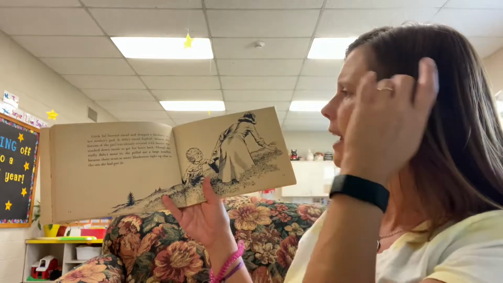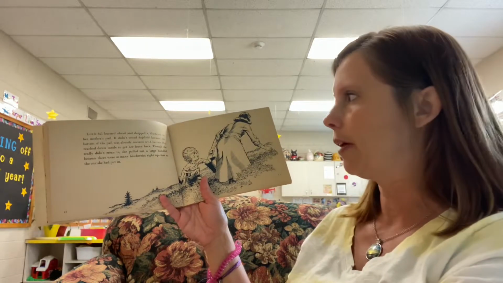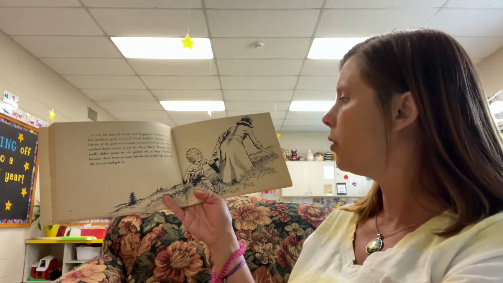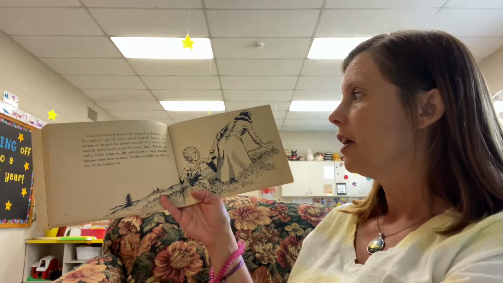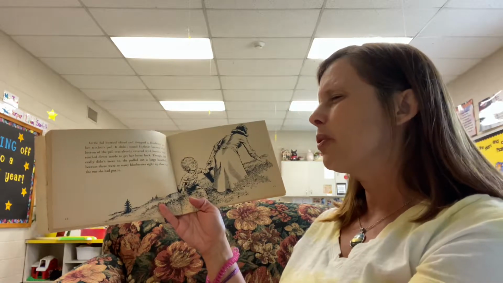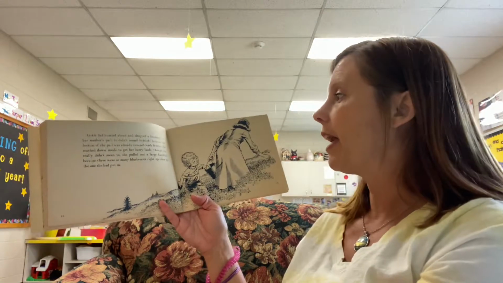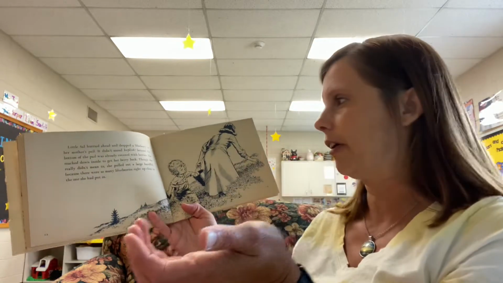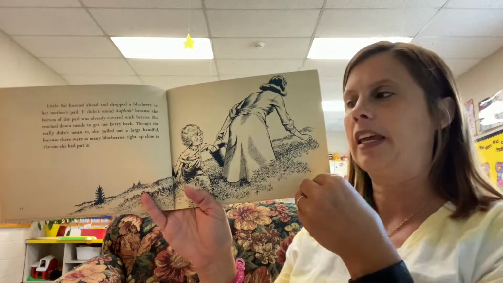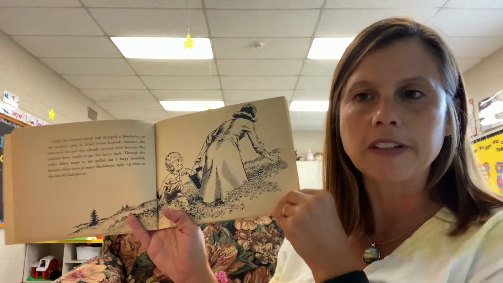Little Sal hurried ahead and dropped a blueberry in her mother's pail. It didn't sound kerplink because the bottom of the pail was already covered with berries. So Sal reached inside to get her berry back. Though she really didn't mean to, she pulled out a large handful of blueberries because there were so many blueberries right up close to the ones she had put in. What do you think she's going to do with those blueberries?